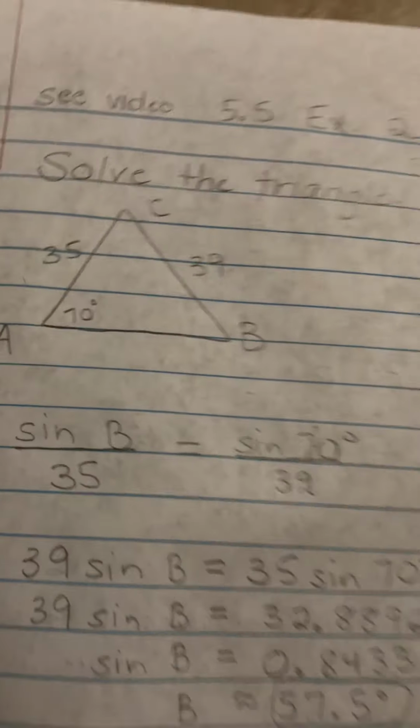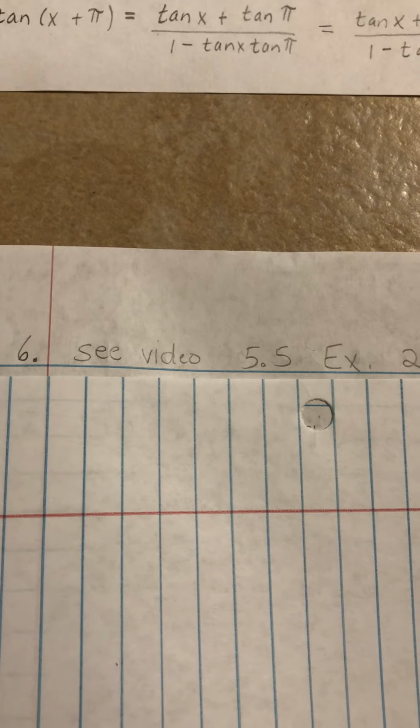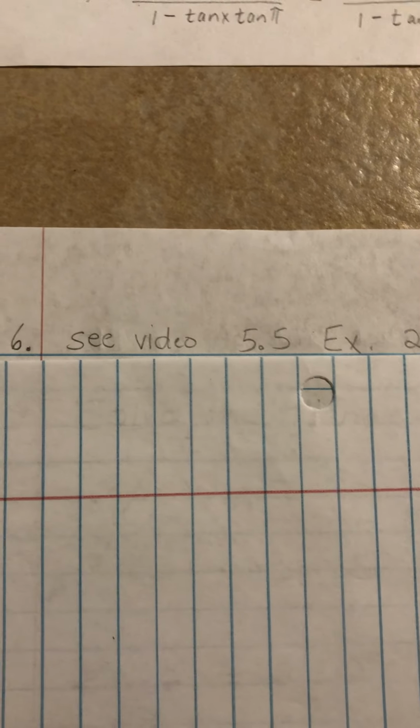For problem number 6, it's going to be another problem from lesson 5.5. Specifically, look at example 2. So if you need to rewatch video 5.5, example 2 will be very similar to the quiz problem for number 6.